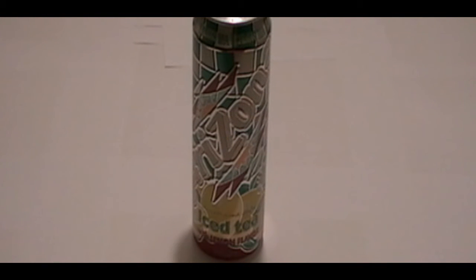This is an Arizona tea can. I'm thinking of modeling it in Blender, so this video will be about that. And it's a real American one. If you look carefully here, I'll move it into place here. The units are actually in fluid ounces there. And that's very big for a can. It actually converts into 680 milliliters, so it's larger than a British pint.